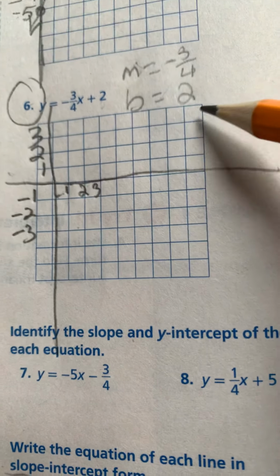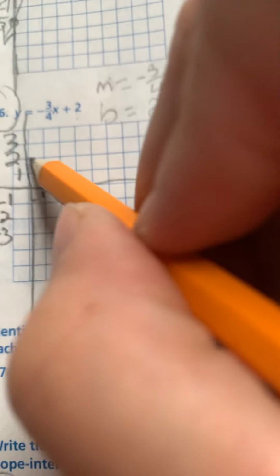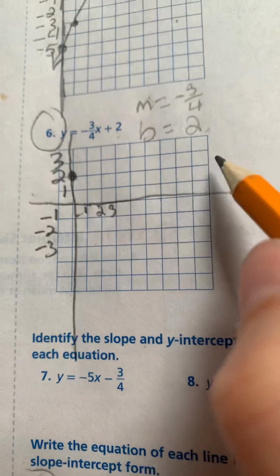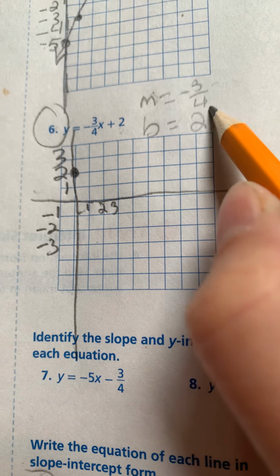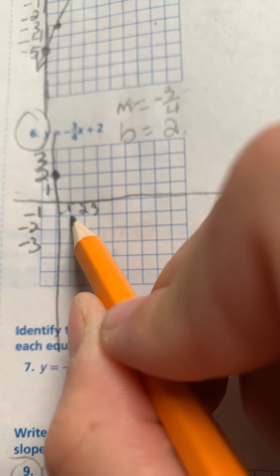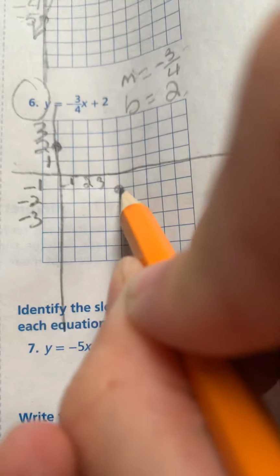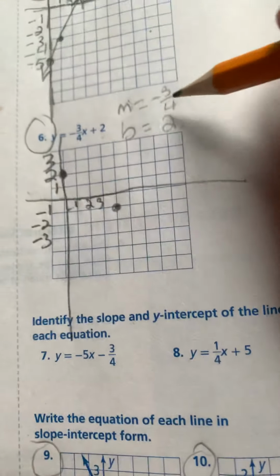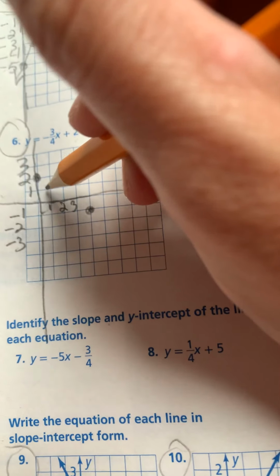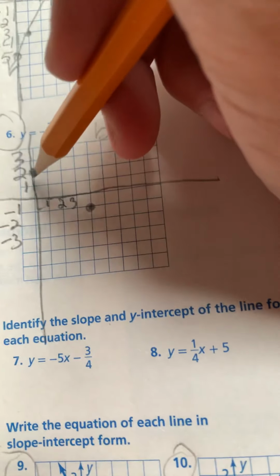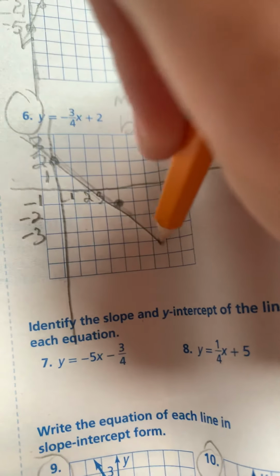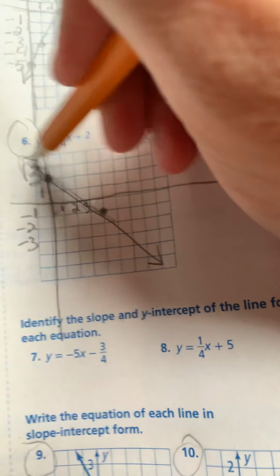Okay, so I'm going to start at 2 on my y-axis, and then I'm going to go down 3 and over 4 to the right. 1, 2, 3, 1, 2, 3, 4. You can also think of this as going down 3/4 of a square each box, but that's a lot harder to graph. So it should look like that.